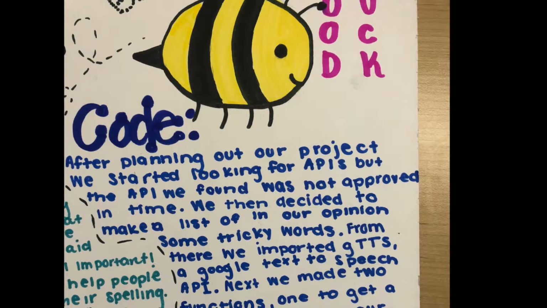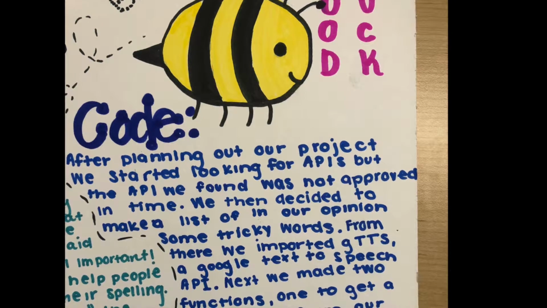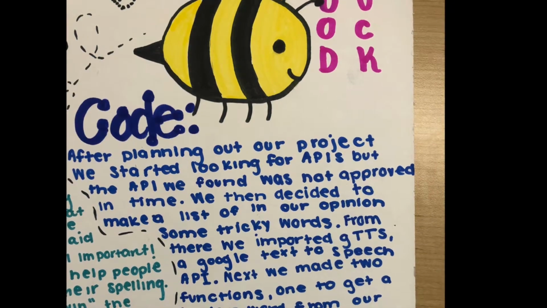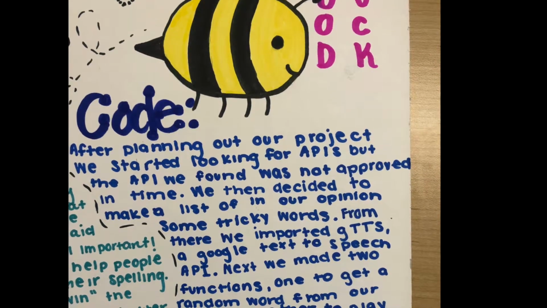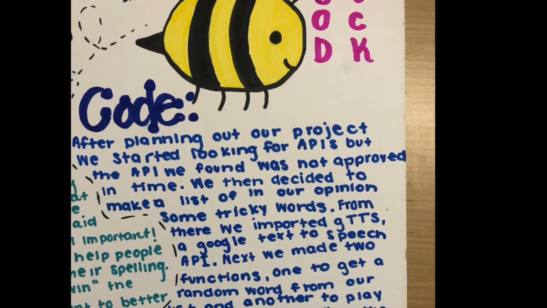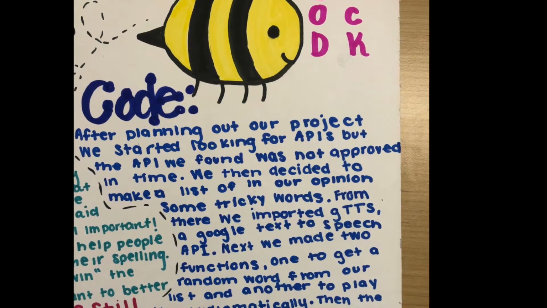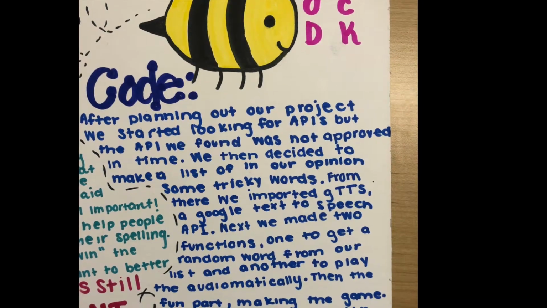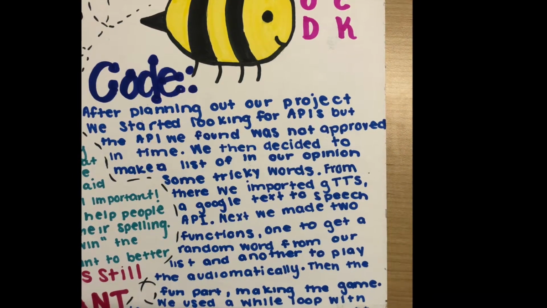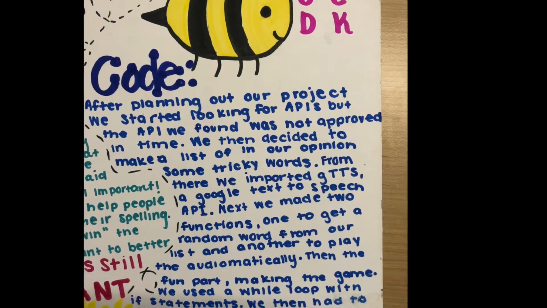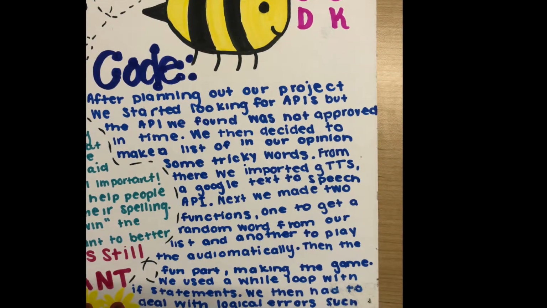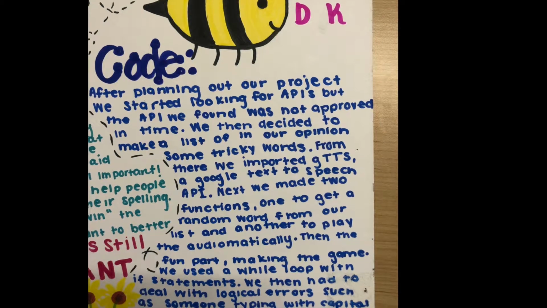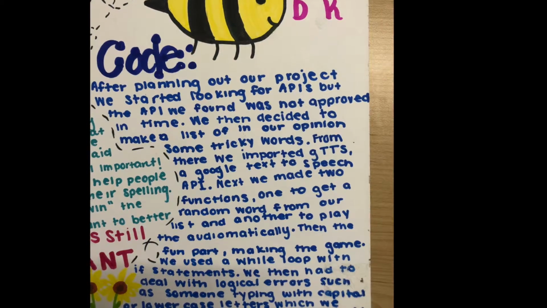Lastly, our poster talks about our code. When we were planning for our project, we wanted an API to pull random words from a dictionary, but the API we found was not approved in time. We decided to make a list of words that we thought were tricky. From there, we imported GTTS, which is a Google text-to-speech API. Next, we made 2 functions, one to get the random word from our list, and another to play the audio automatically. Then the fun part, making the game.